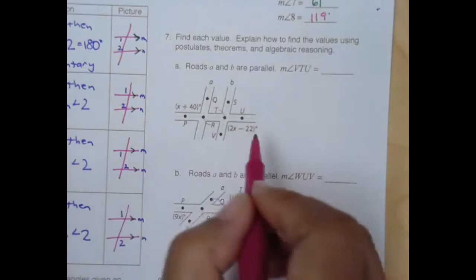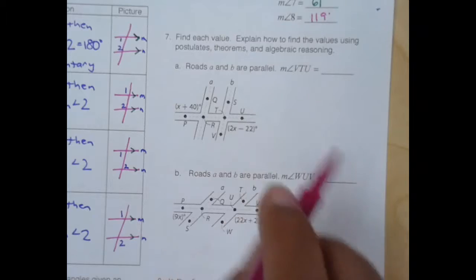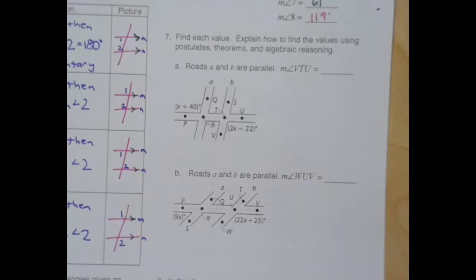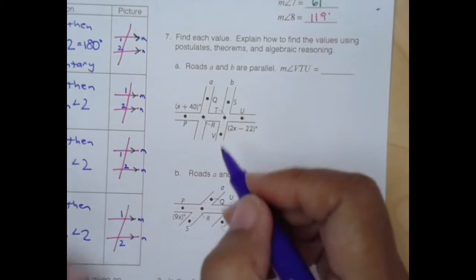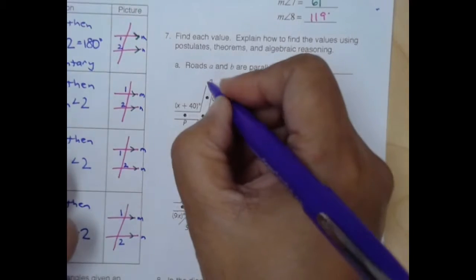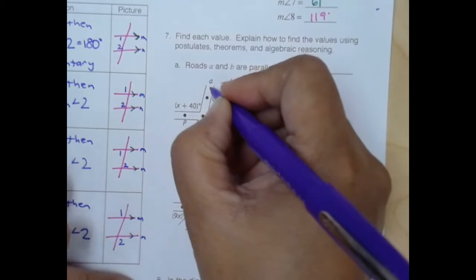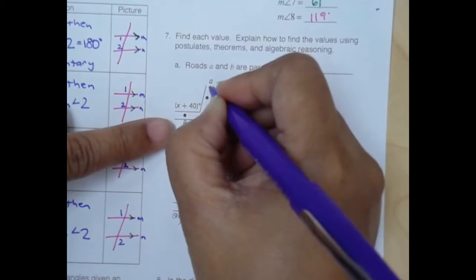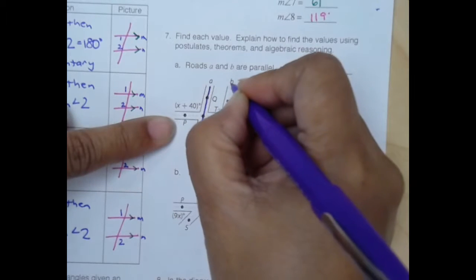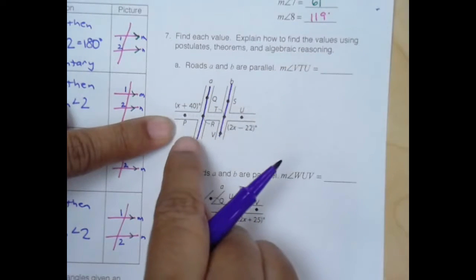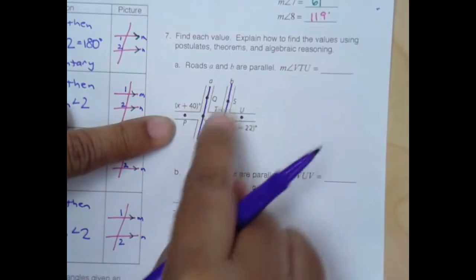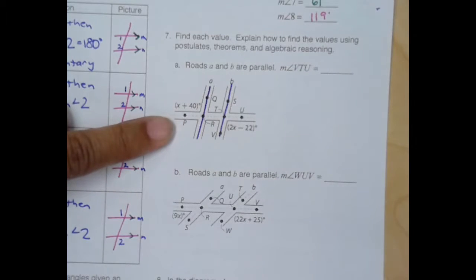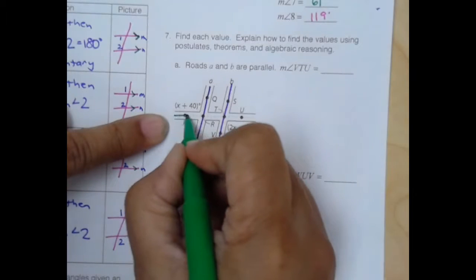Now, I know there's a lot of lines going on here, so if it helps you, you can kind of darken in some of the lines to help you truly see the two lines. It just happens to be bold right here. So basically we have over here, these are the two parallel lines, road A and B. Those are your parallel lines, and it's cut by this transversal.